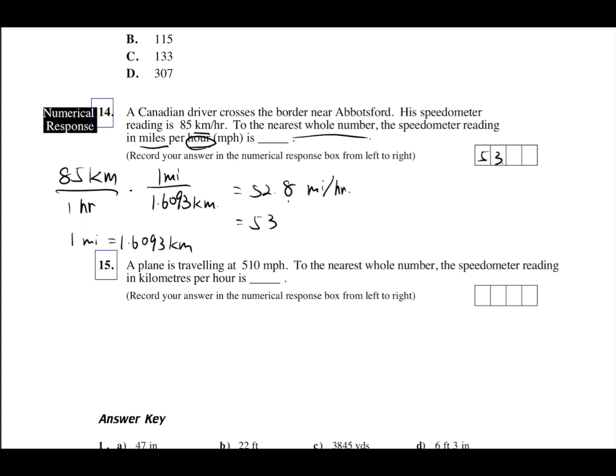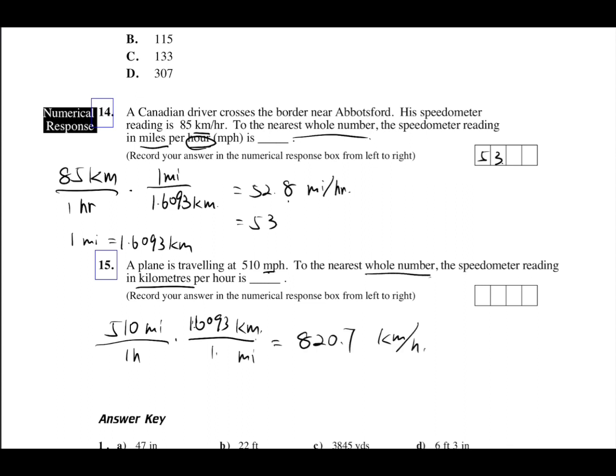Okay. For the last one, a plane is traveling at 510 miles per hour, and we need to find out the kilometers per hour. So it's 510 miles divided by 1 hour, times the factor for miles and kilometers. We write the factors at the top here, and this equals a number, and we just need the whole number. For the 7, it's 5 or more, so we round up, so it's 821. So the answer is 821.